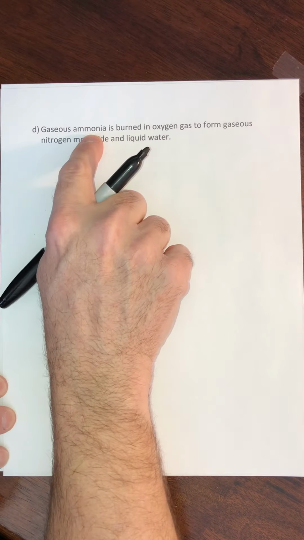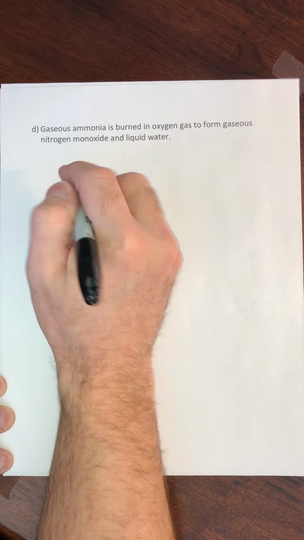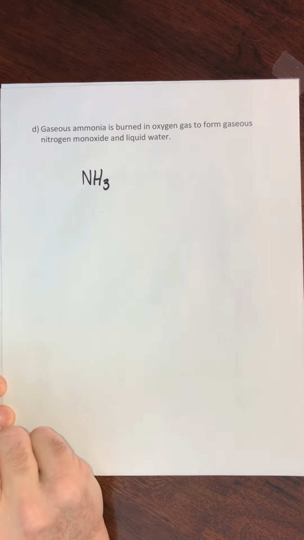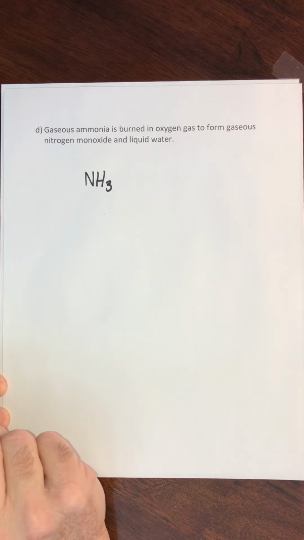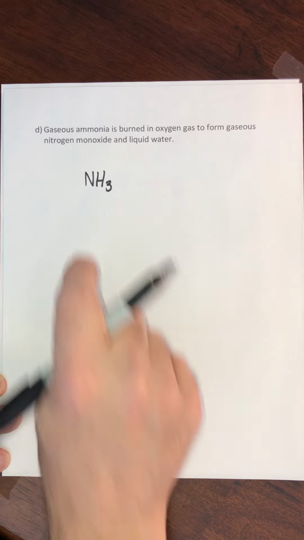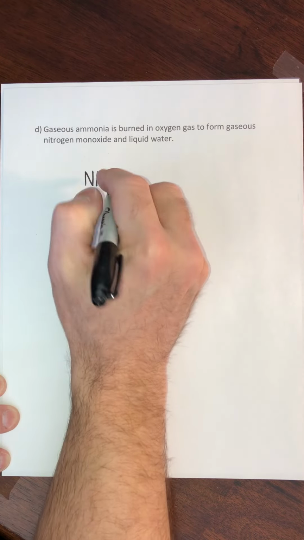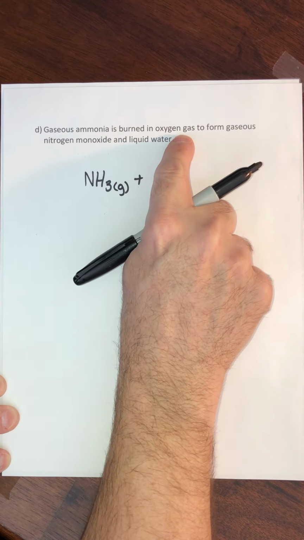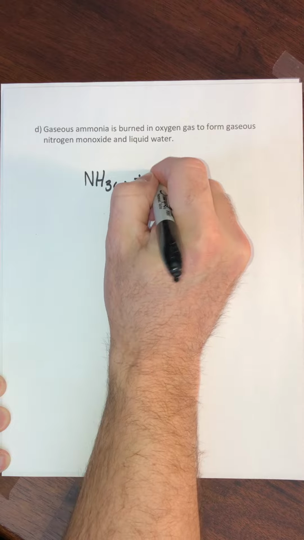And the reason why it's so popular is because ammonia is a weak base. And we like working with weak bases. This actually is our favorite one. So it is worth your while memorizing that ammonia is NH3. If you're going to be doing some more chemistry besides just this type of problem, it will help you to memorize its formula. Okay, so ammonia is NH3. It is gaseous, so that's G. It is burned in oxygen gas, so that would be oxygen.